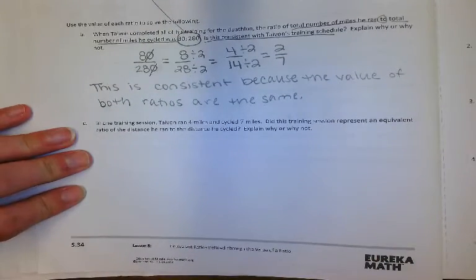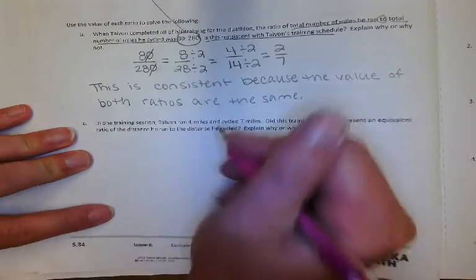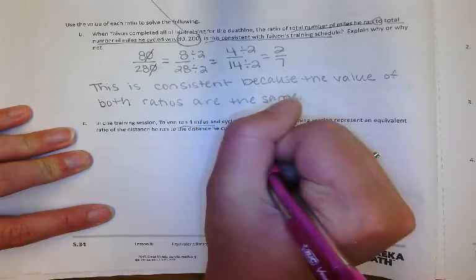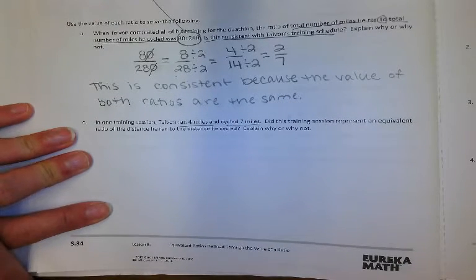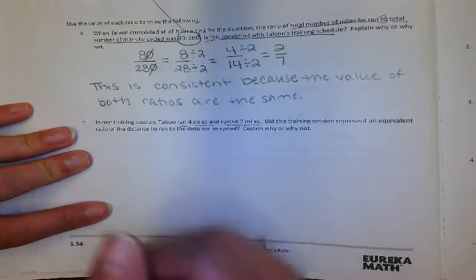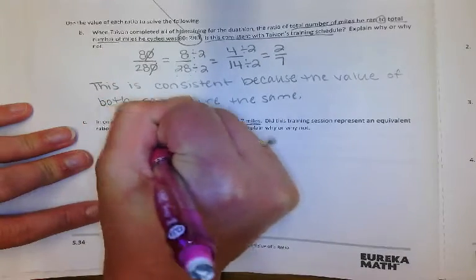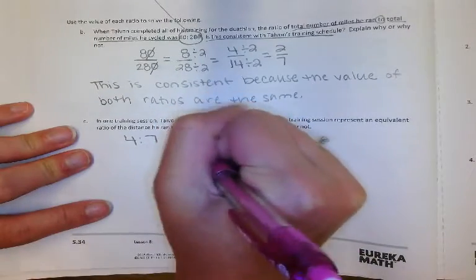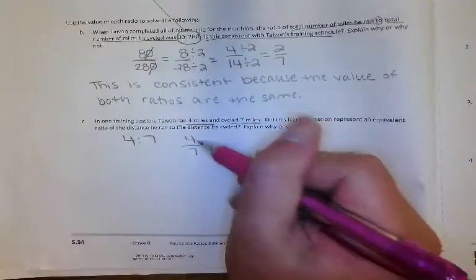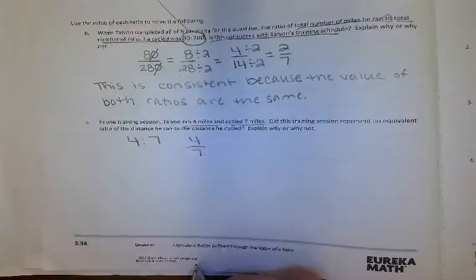In one training session, Tavon ran 4 miles and cycled 7 miles. Did this training session represent an equivalent ratio of the distance he ran to the distance he cycled? So I have 4 to 7. I'm going to write that as a fraction, 4 to 7. They're not both even, so I can't simplify that way.